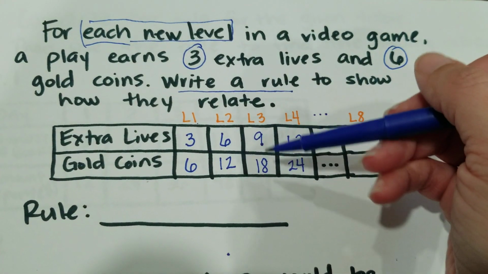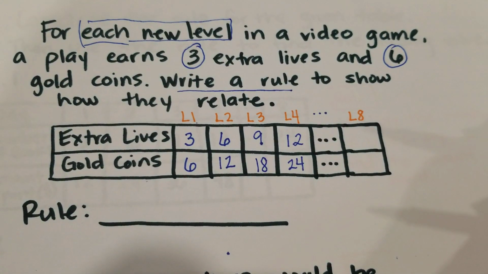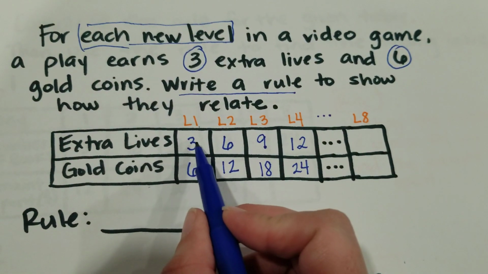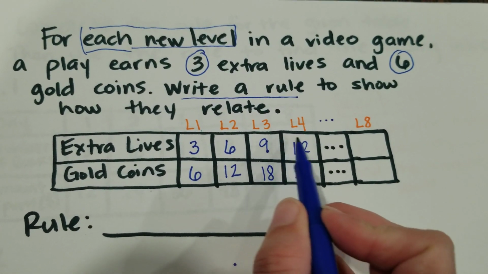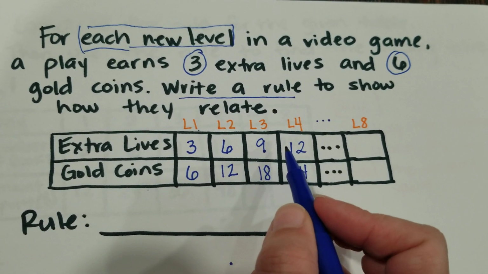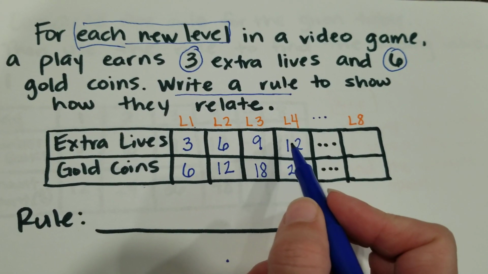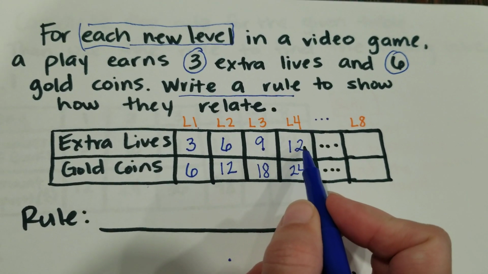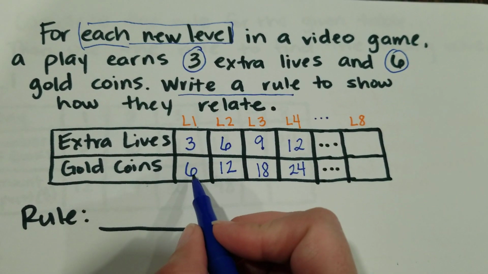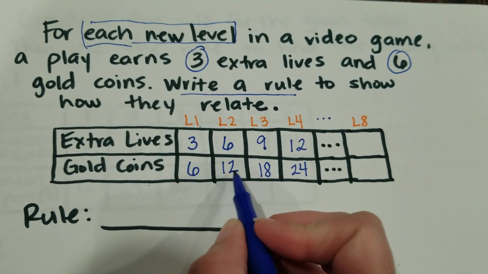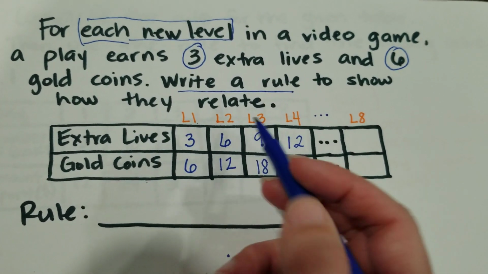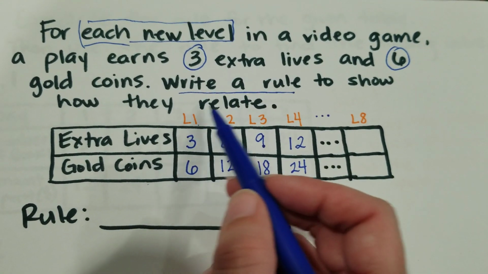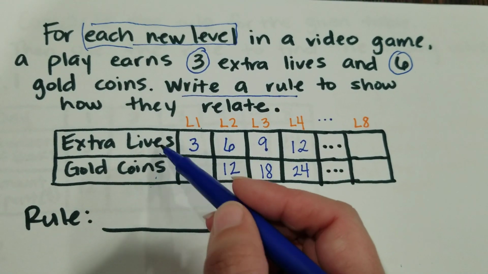I think I have enough information here to write my rule. Okay, something kids like to do is they go, oh, it's plus 3 because I added 3. For each new level, he had 3 extra lives. But remember, we're not looking at only the extra lives. That would be only looking at extra lives. And we're not going to say, oh, the rule is add 6, because we're not looking at only the gold coins. We want to write a rule that shows how the extra lives and the gold coins relate.